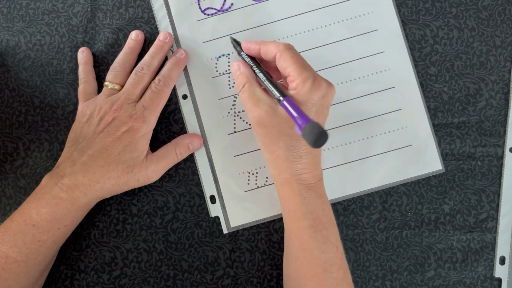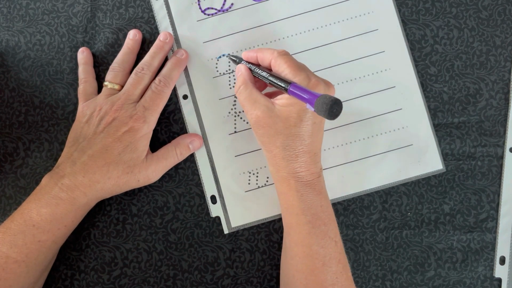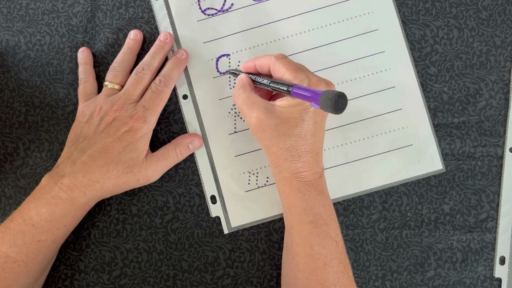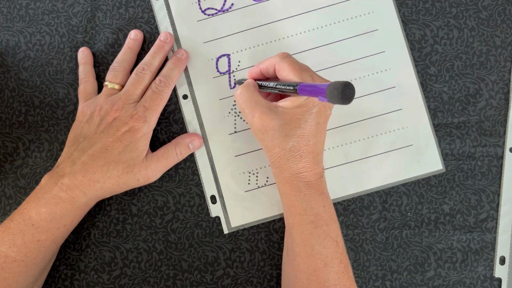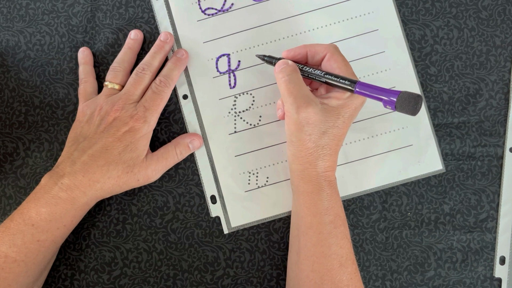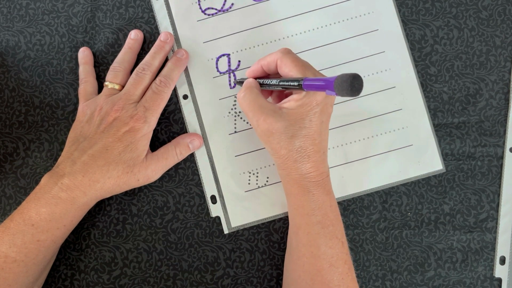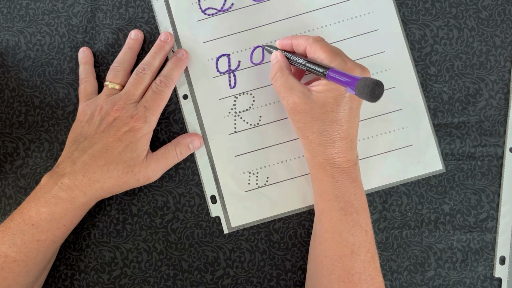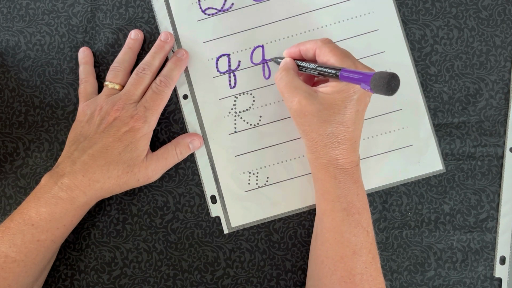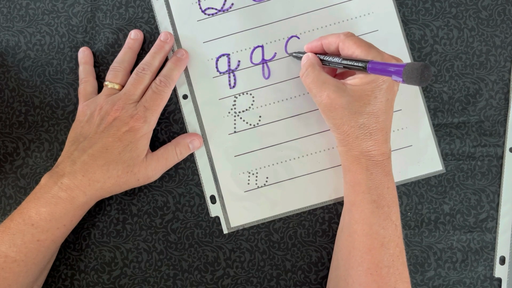Lowercase q, starting at the dotted line, little bump up, then loop to the back tail. So it looks a lot like the G. Make sure that loop goes to the back. Bump up, loop to the back tail.